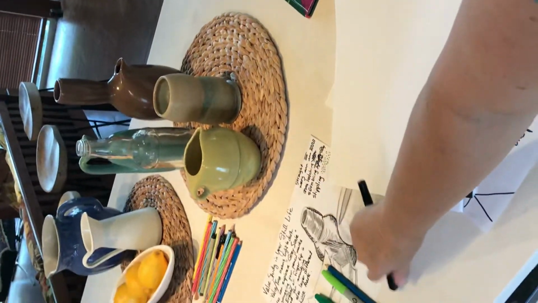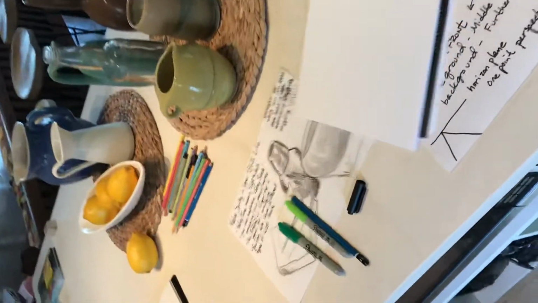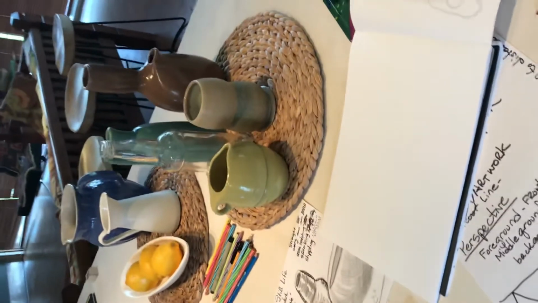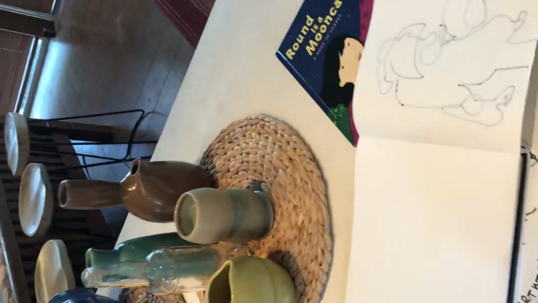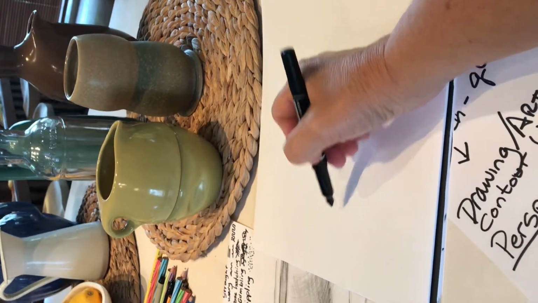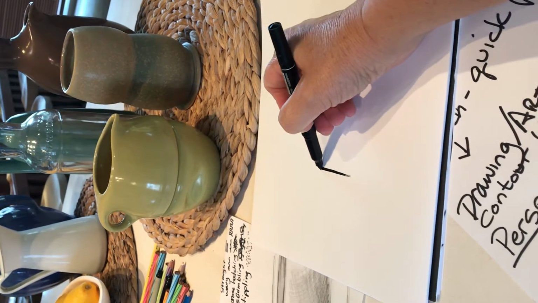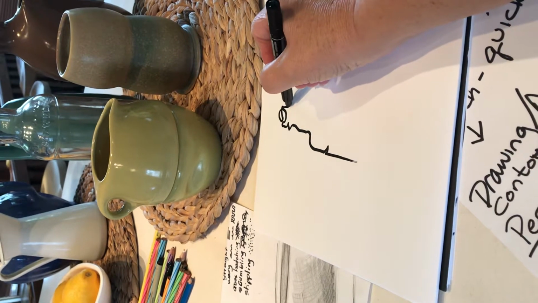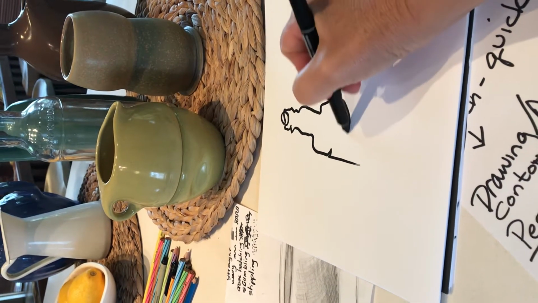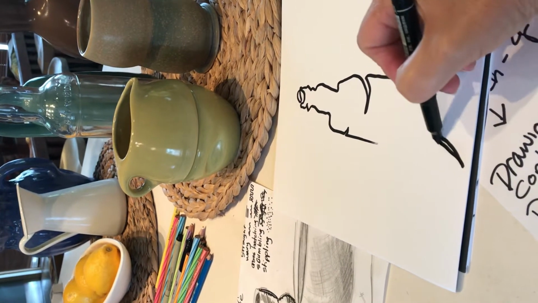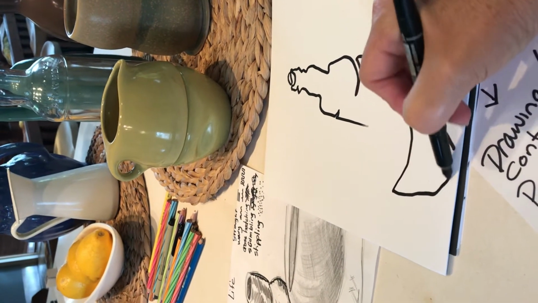But anyway, with the blind contour, you want to try to start with one line and finish with that one line. So let's say, I don't know if I can do this where you can actually see it. Okay, maybe now. Let's say I begin with that glass jar and I am going up the edges of the glass jar. I'm coming down. Now, as I'm doing this, I am not looking at the paper.